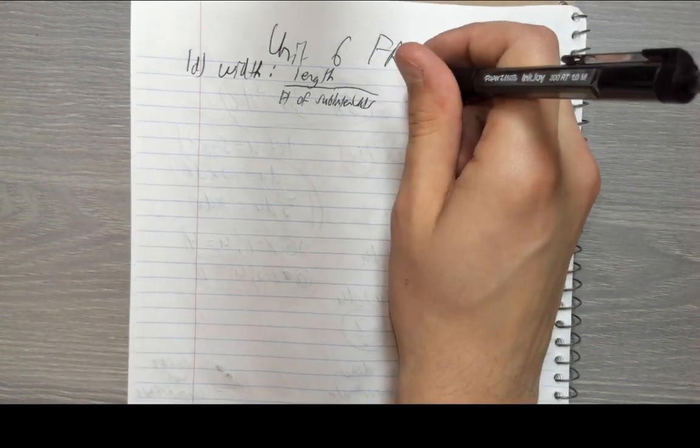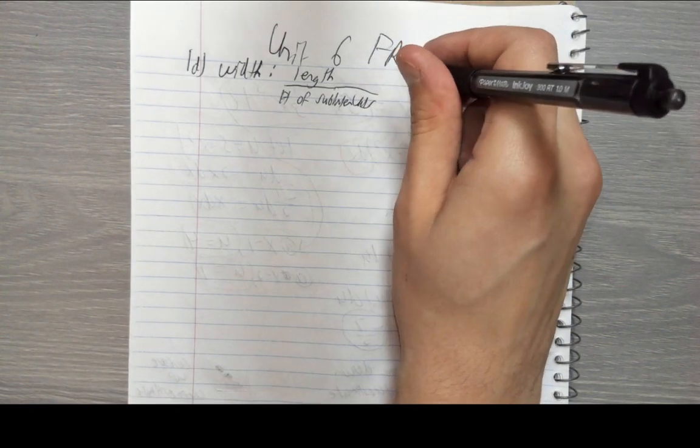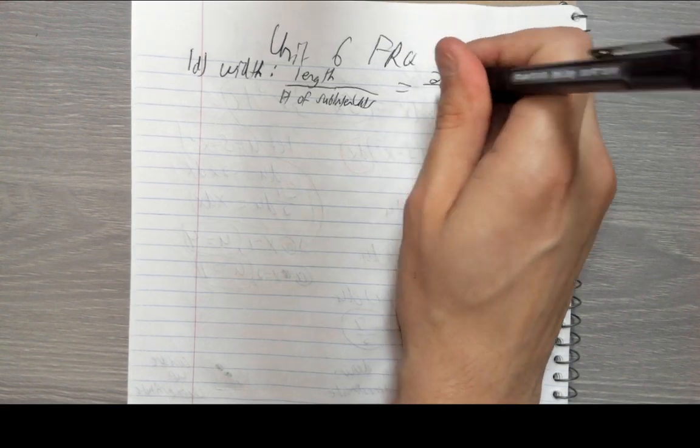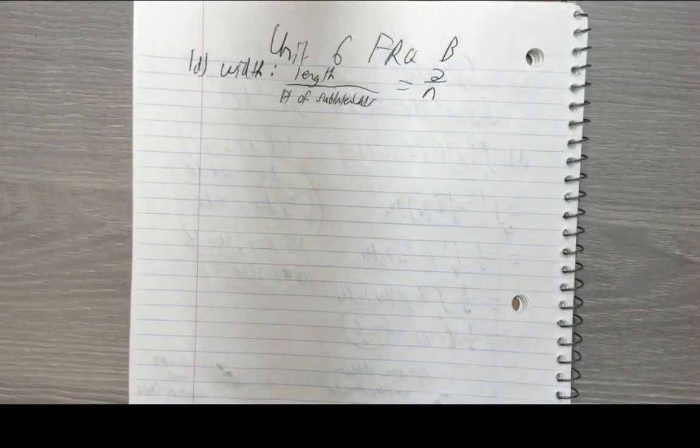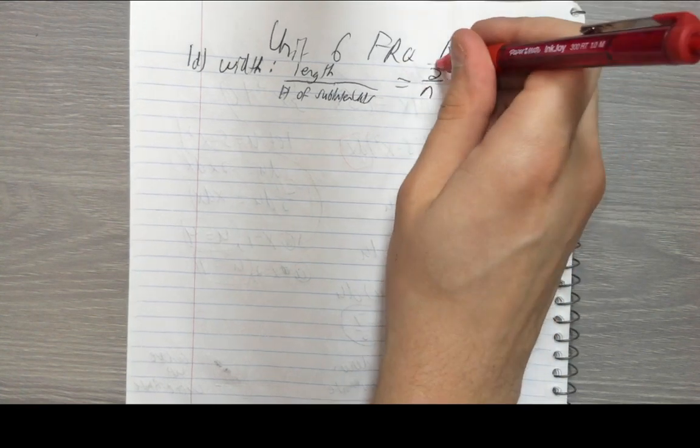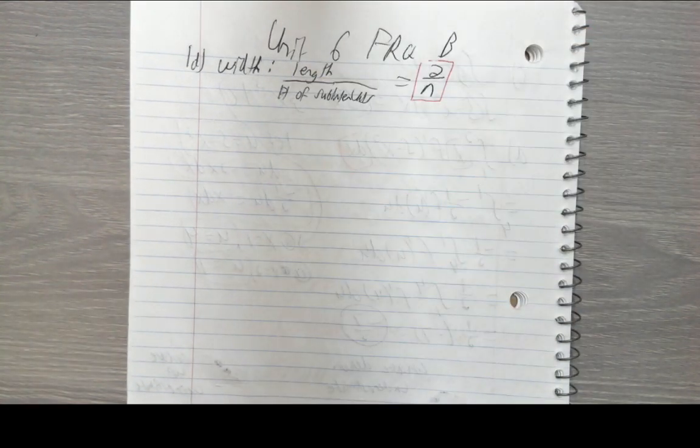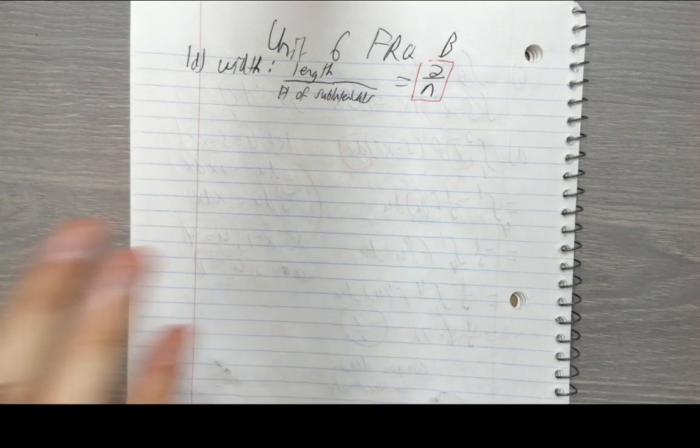So the total length is from 1 to 3, which is 2. The number of subintervals is given to us as n. So that's going to define the width of every single subinterval. So every rectangle we're summing has a width of 2 over n.